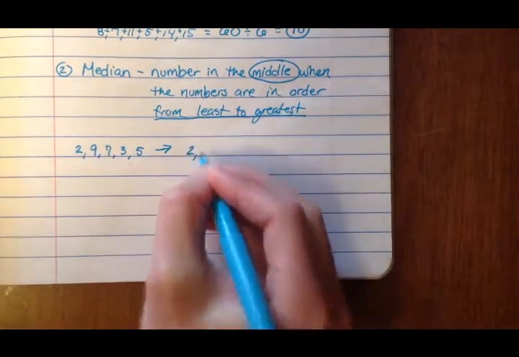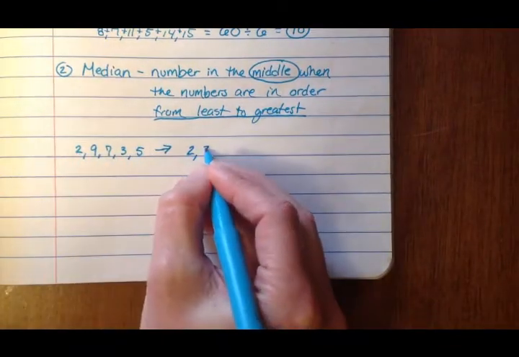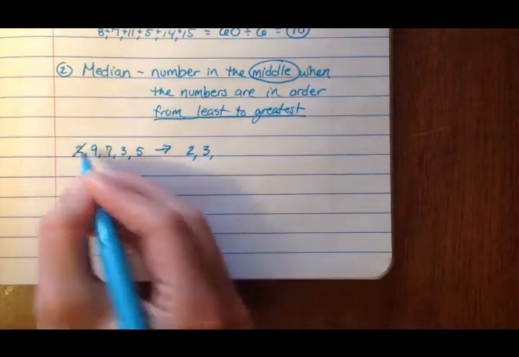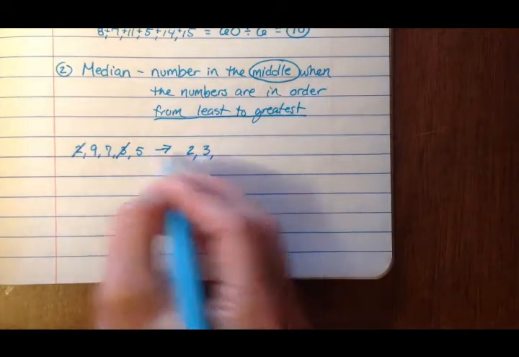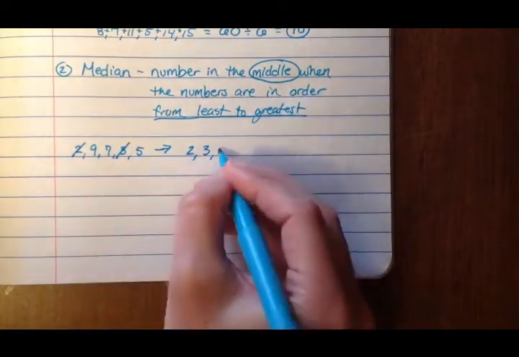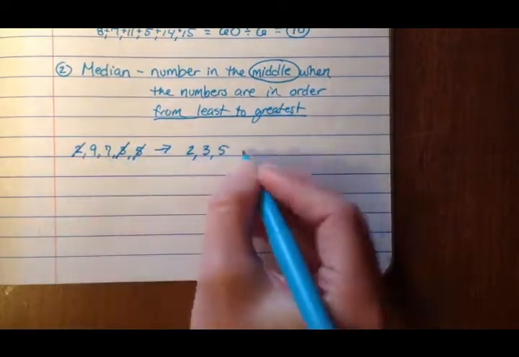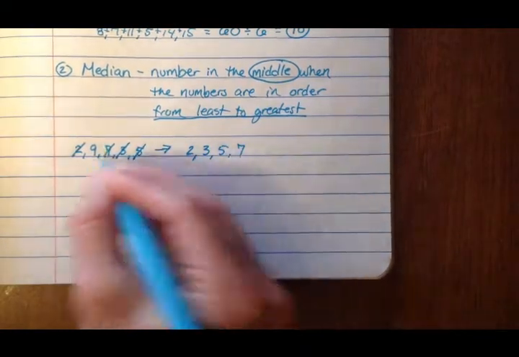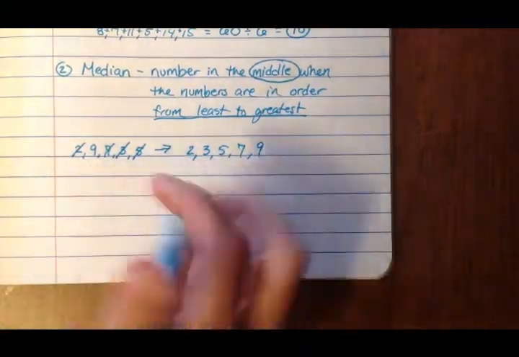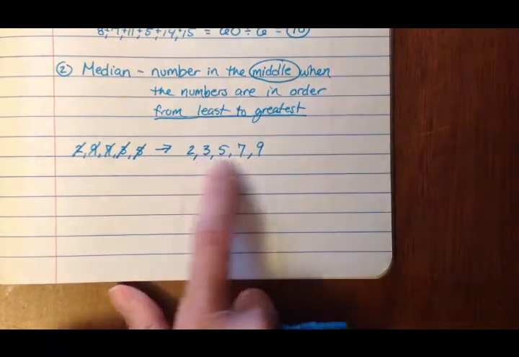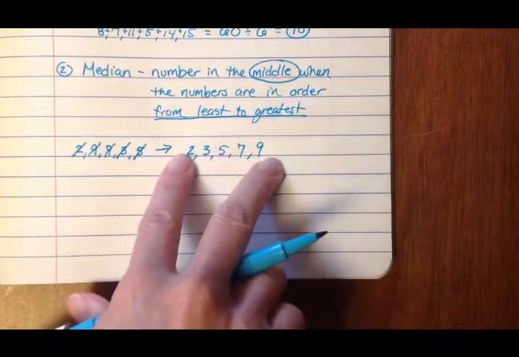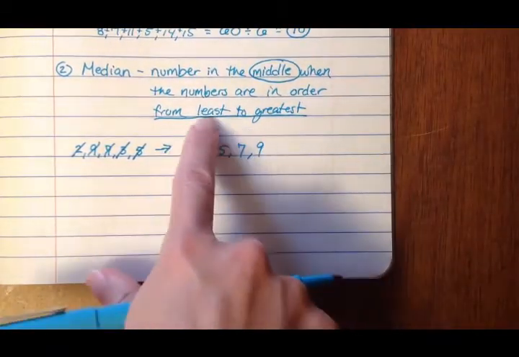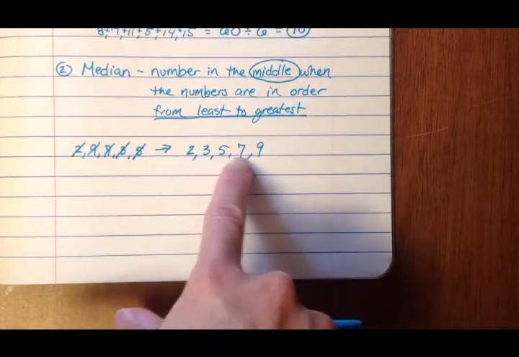So 2, and then next would come 3. I actually like to mark them out when I've put them in order. So 2, 3, next would come 5, next would come 7, and next would come 9. You want to make sure you get all the numbers, that you haven't forgotten any. So now we're looking at this set of numbers in order from least to greatest: 2, 3, 5, 7, 9.